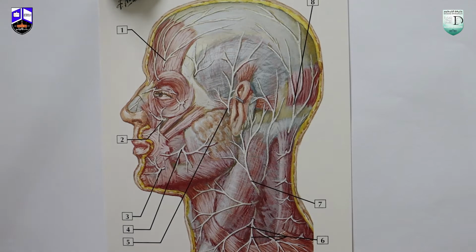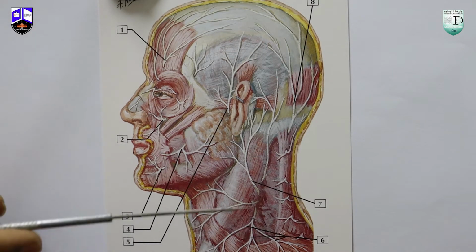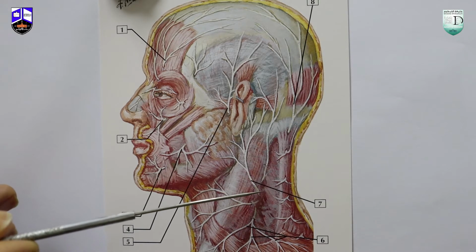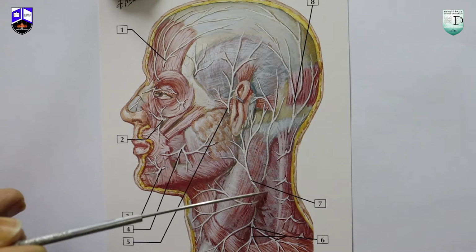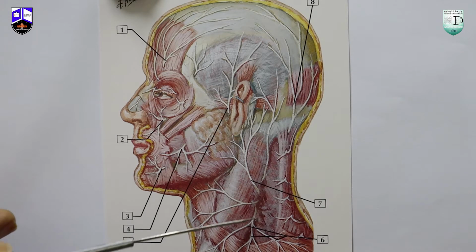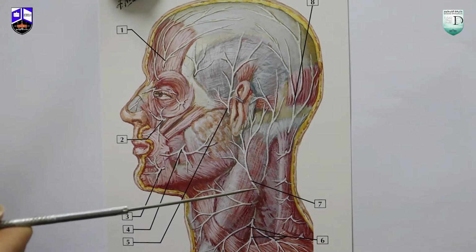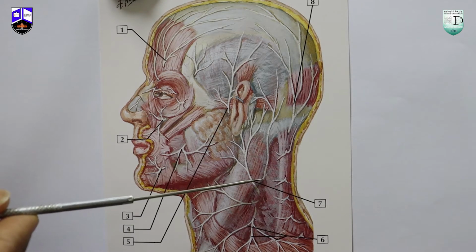This flashcard here shows the cutaneous branches as they emerge from beneath the middle of the posterior border of the sternocleidomastoid muscle. Here are these cutaneous branches. These are four. The first one here is known as the lesser occipital branch.